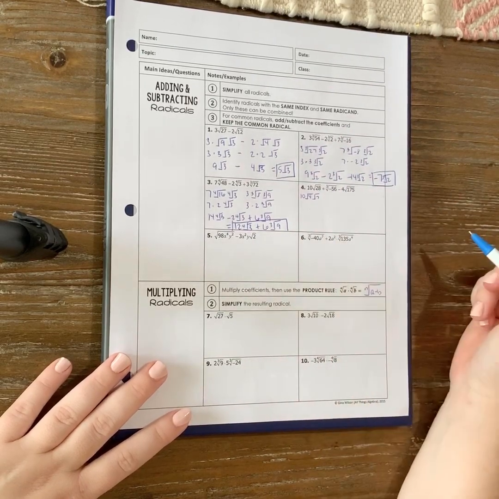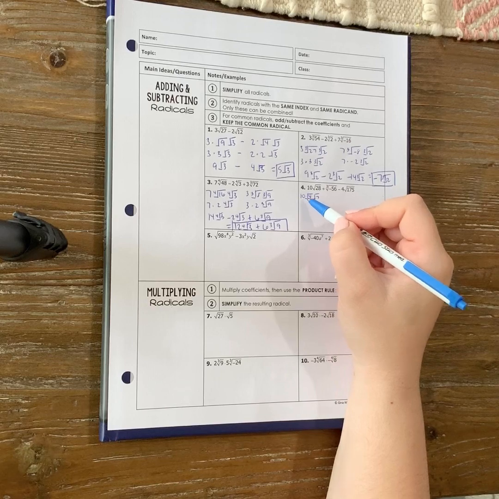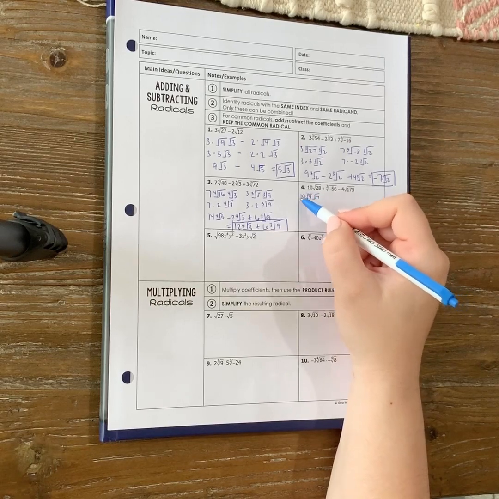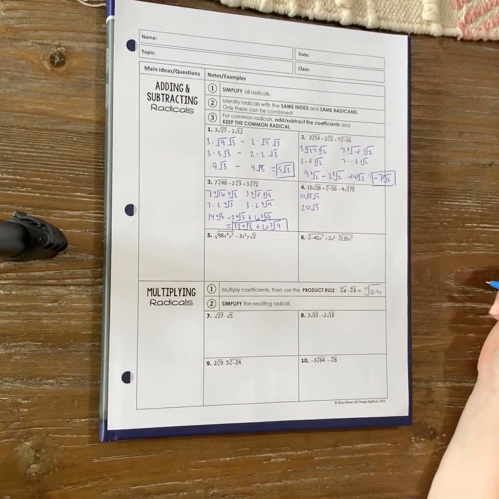The square root of 4 is 2. I'm just going to skip a step here, and we're going to multiply that 10 times that 2. So let's go ahead and do that. 10 times 2 is 20, square root of 7. Okay, cubic root of negative 56.